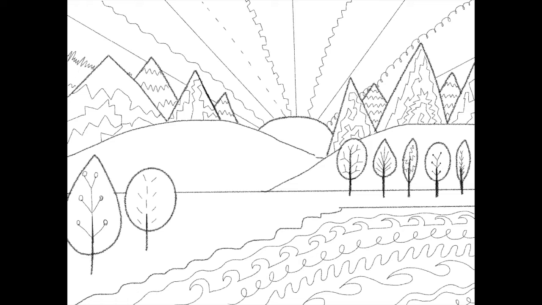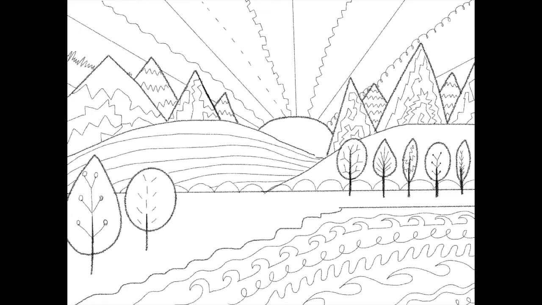Once you have filled up the sky with the sun rays, and you don't necessarily have to do sun rays, you could also fill it with clouds and do lots of wavy, curly, swirly lines within the clouds. You could do it all sorts of different ways. The idea here is to create a landscape while exploring line, and you can see how I've used all sorts of different lines.